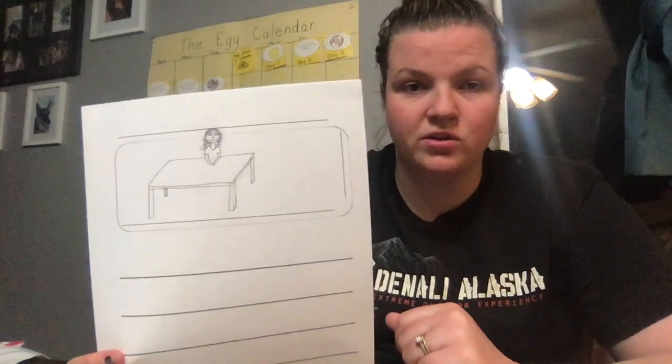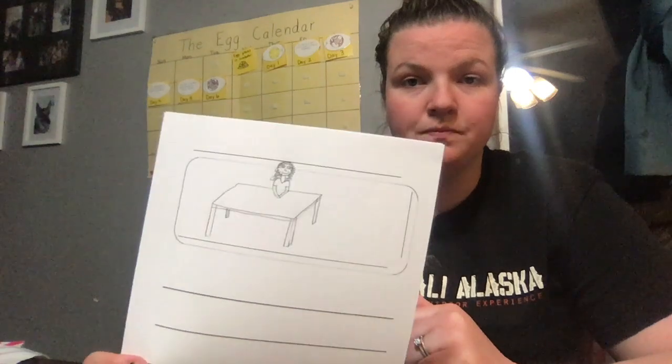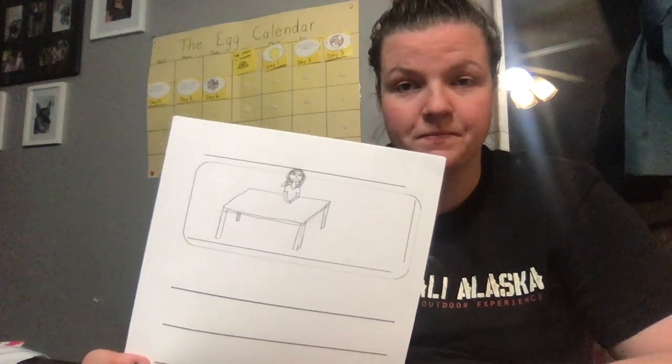All right, so I drew my kindergartner sitting at a table. Now what am I missing on my picture? Labels. And color, but I'll come back to that. So I need a label: table. And oh, there's that big word again, kindergartner. K, n, d, g, art, n. All right, man, that is a big word.